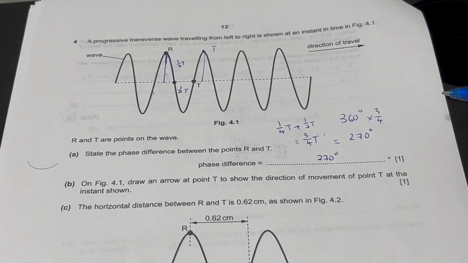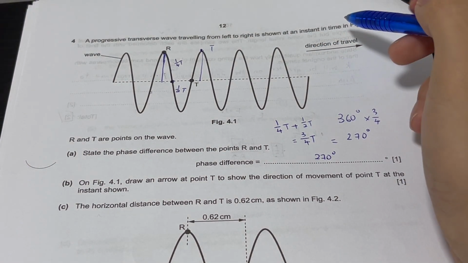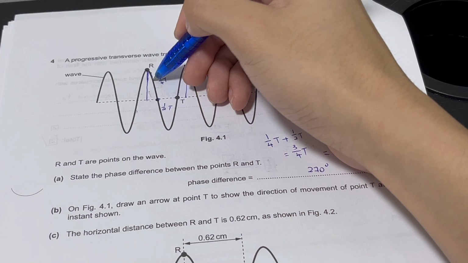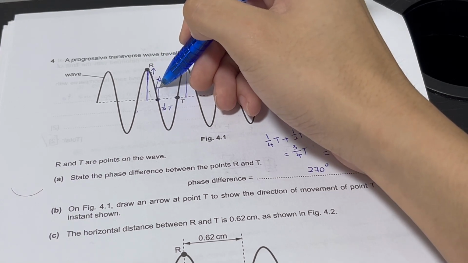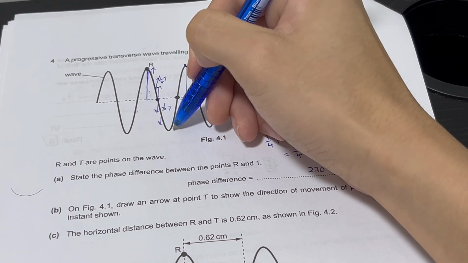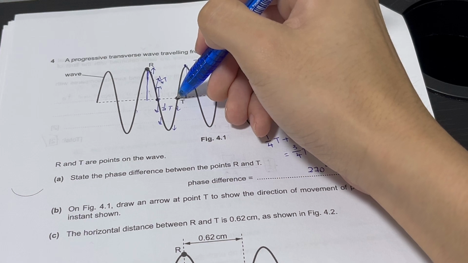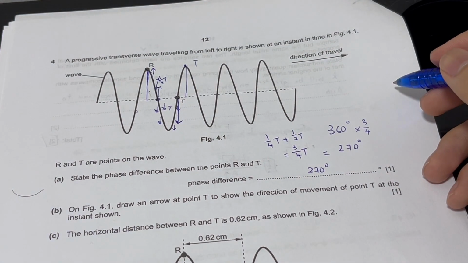On figure 4.1, draw an arrow at point T to show the direction of movement. So the direction of travel of the wave is this way. So from R, all the particles here will be moving like this. And then once it reaches equilibrium, it will move down. So particle T is actually moving downwards like this.